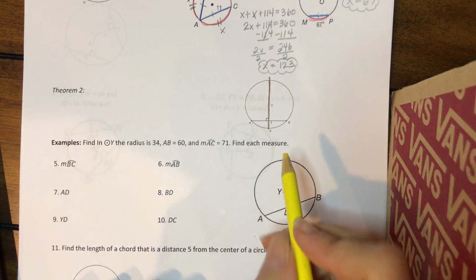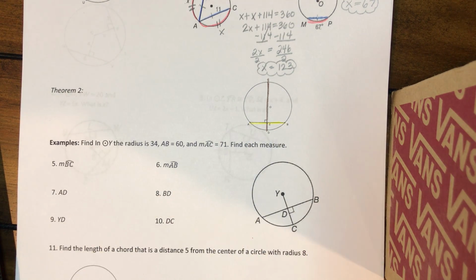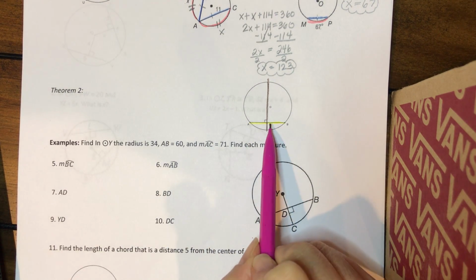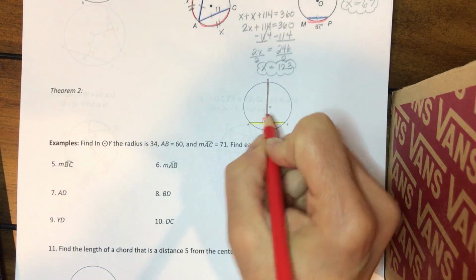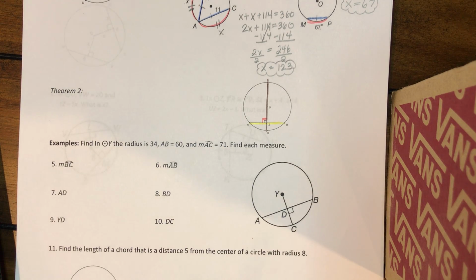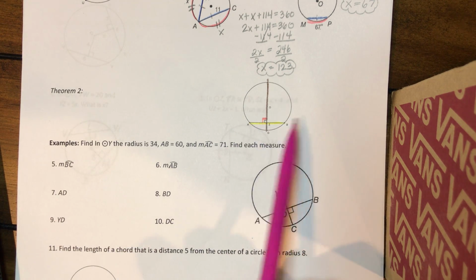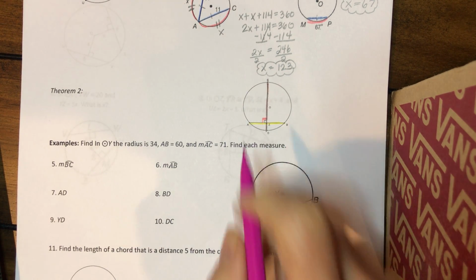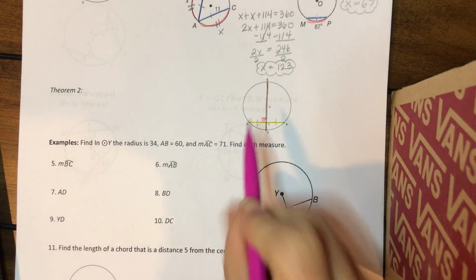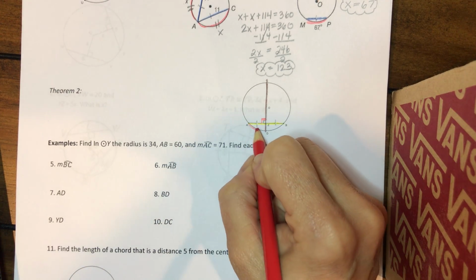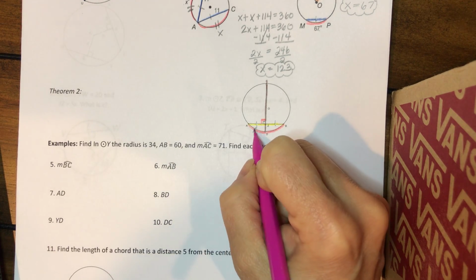Let's see if we can see yellow on here. All right, we can. So here's our chord. Notice that the diameter and the chord are perpendicular. That's a key part. They are perpendicular, so they form 90 degrees. So when we have a diameter and a chord that are perpendicular, what happens is this chord gets bisected, and the arcs, AD and DB, those get bisected as well.